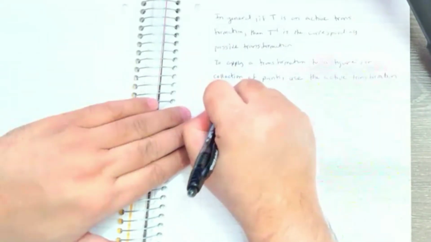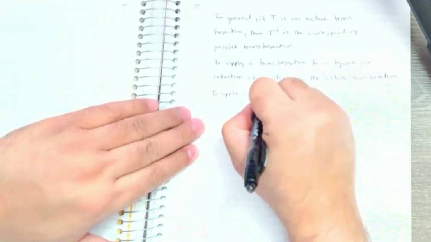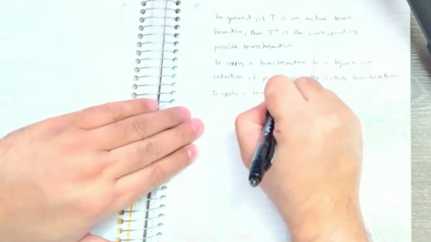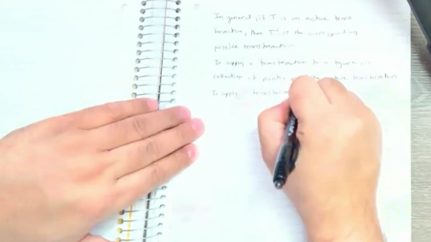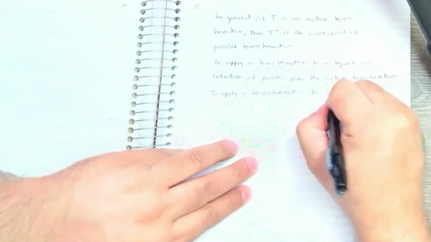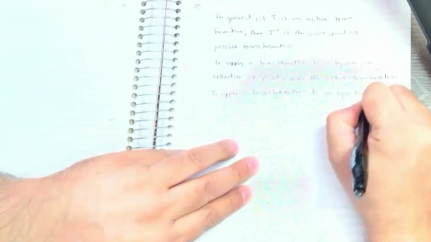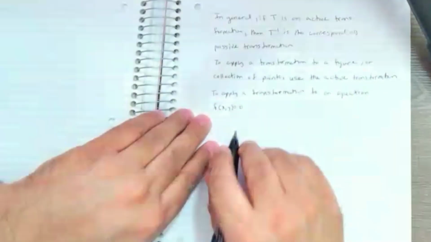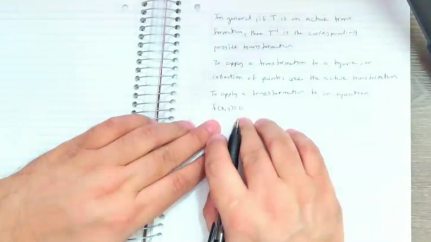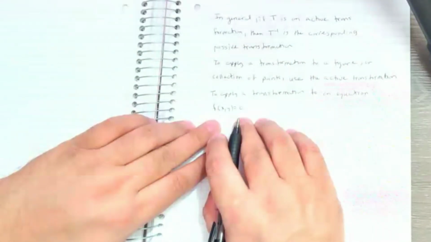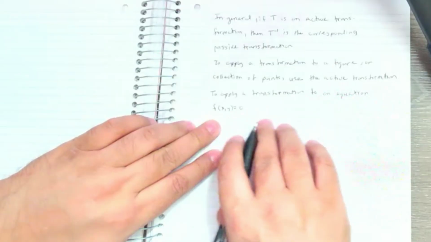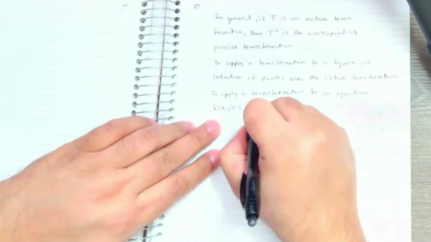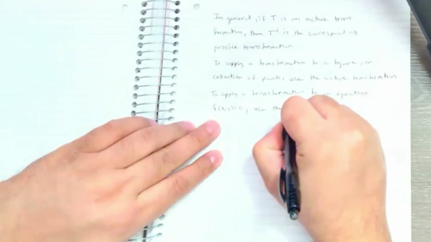And to apply a transformation to an equation, f of x y equals 0, where an equation is a description of a curve in a given coordinate system, we use the passive transformation.